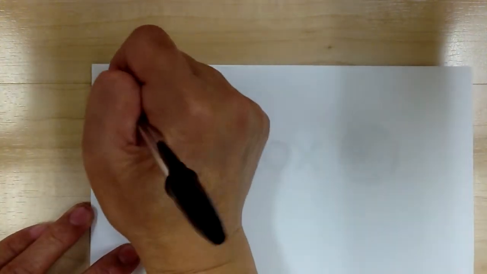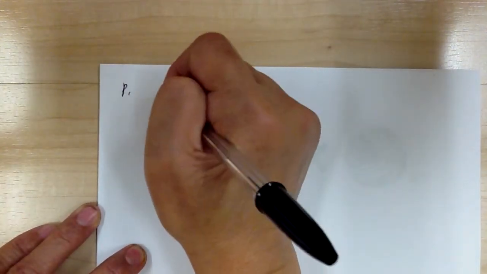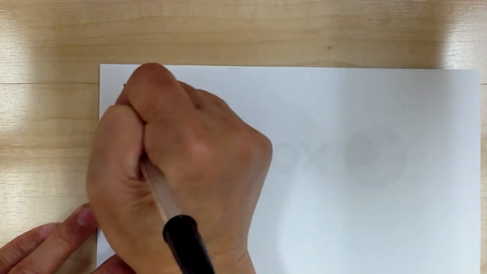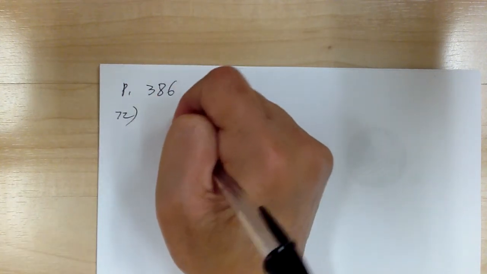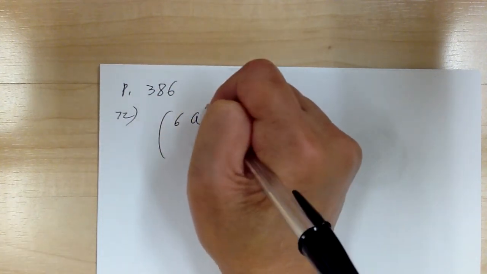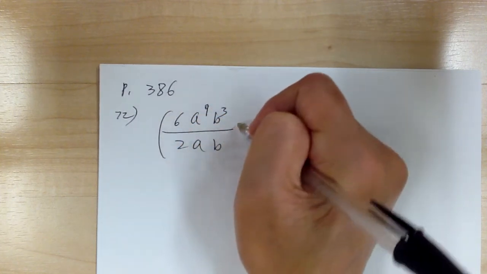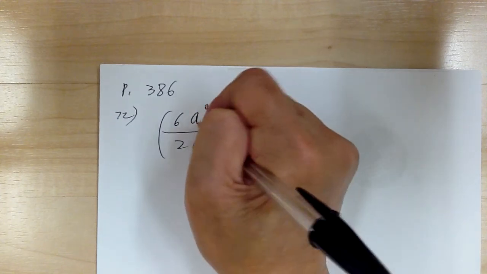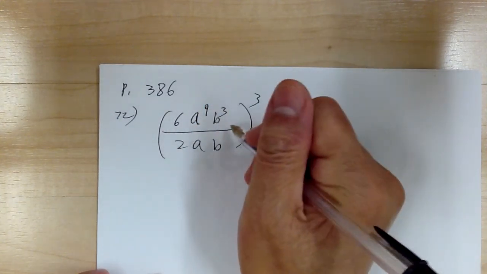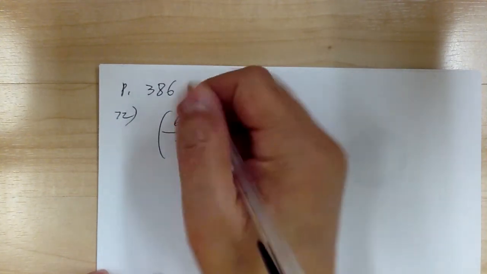Okay, let's go to 72. So you have (6a to the 9 b to the 3 over 2ab to the 3) to the 3. Now notice there's no negative power, so it's easy if you reduce first.